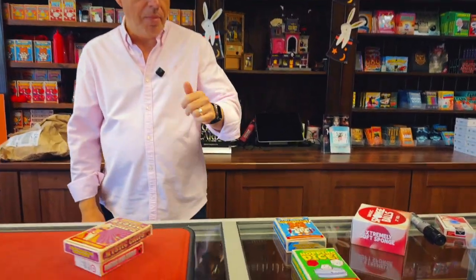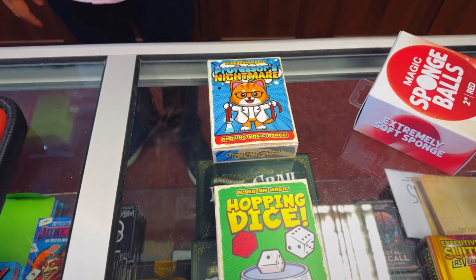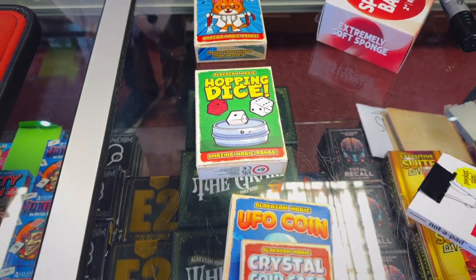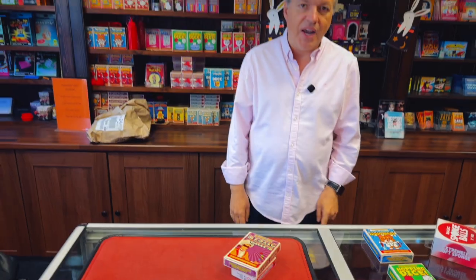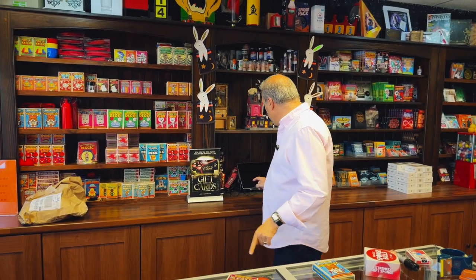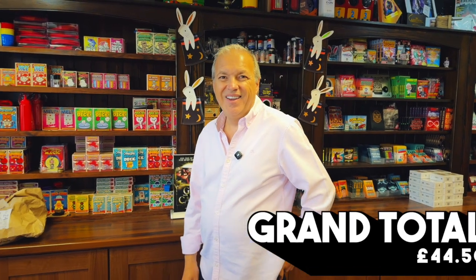And that, to me, is a solid act, whether you're a beginner in magic, whether you're a pro in magic. This is a solid act. And that will cost you less than £50. Do you want me to work out the price? £44.50.